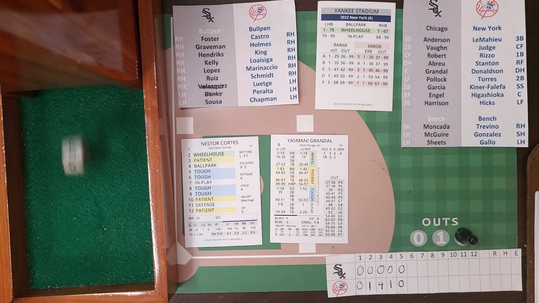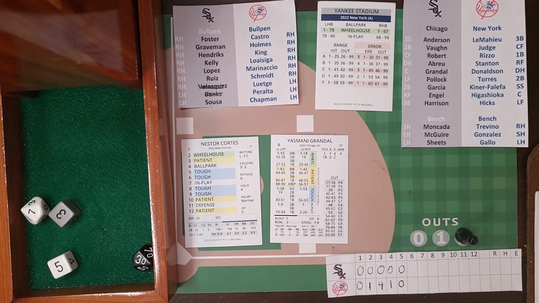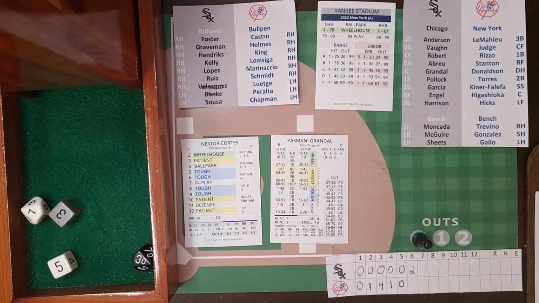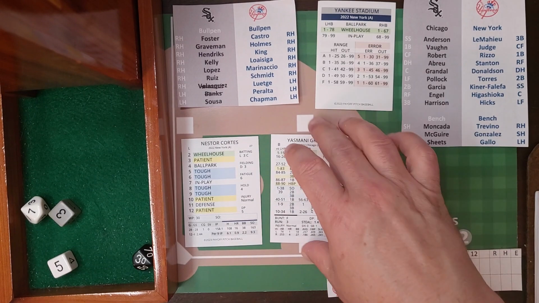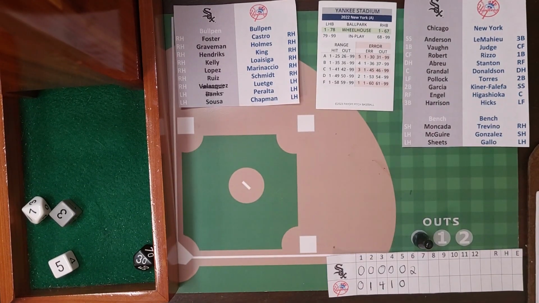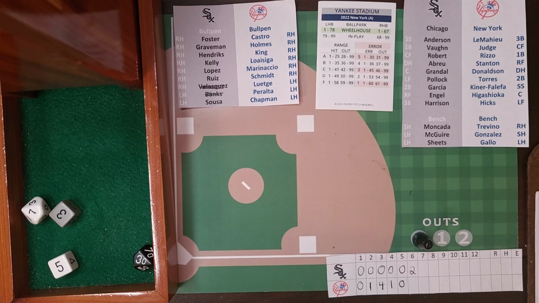Here's Grandal. 8 is tough. 37. That's a strikeout to end the inning. So Cortes gives up the 2-run bomb to Jose Abreu, and the lead is now 6-2 in favor of the Yankees. The Sox will need a new pitcher, and the Yankees may want to get to a new pitcher. We'll see how it goes. But the Sox definitely need a new pitcher, and they're going to go to a right-hander, and it's going to be Matt Foster.